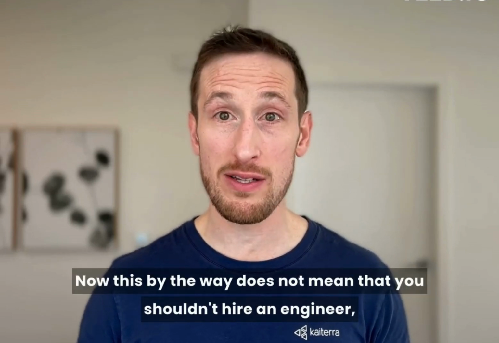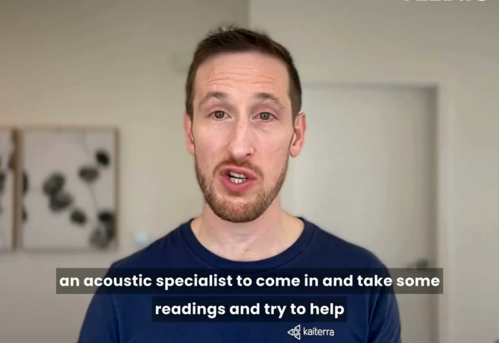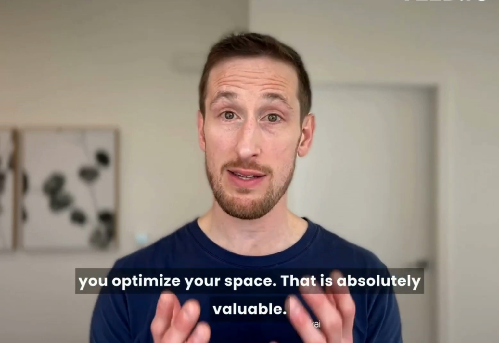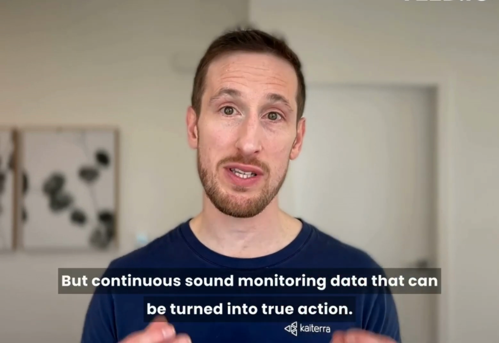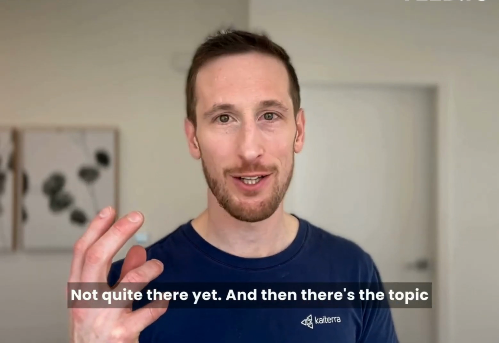Now, this, by the way, does not mean that you shouldn't hire an engineer, an acoustic specialist to come in and take some readings and try to help you optimize your space. That is absolutely valuable, but continuous sound monitoring data that can be turned into true action, not quite there yet.